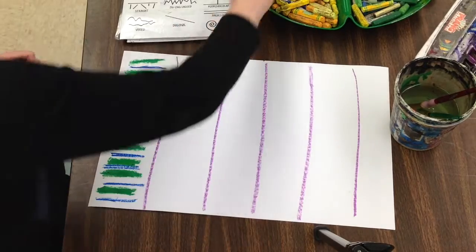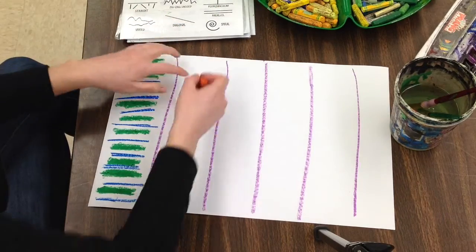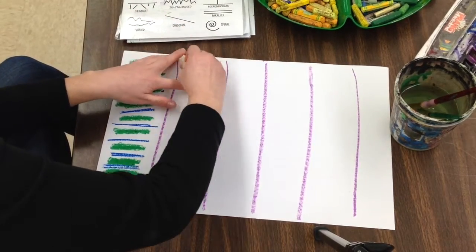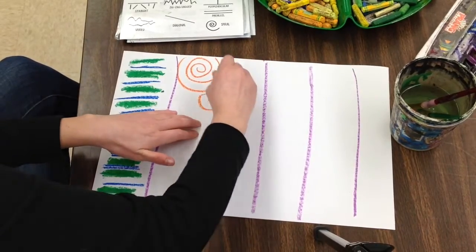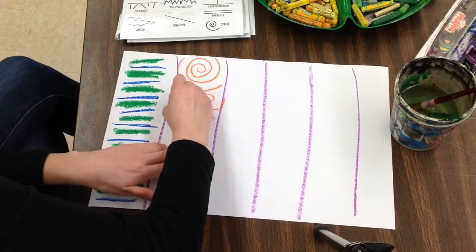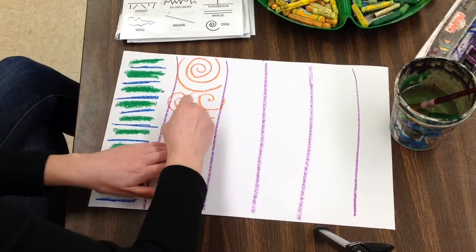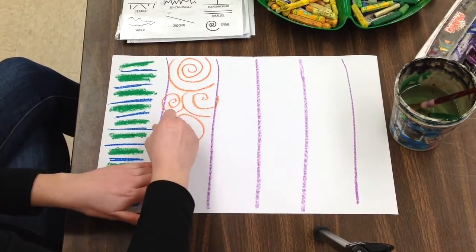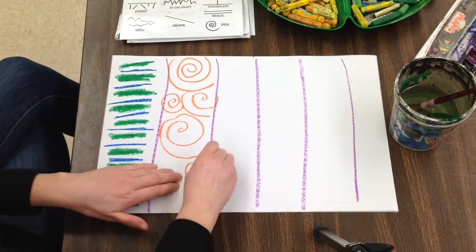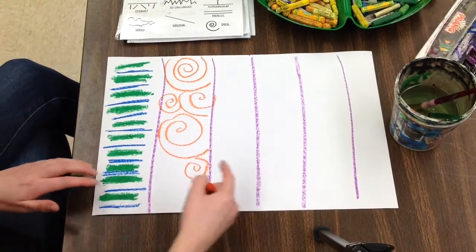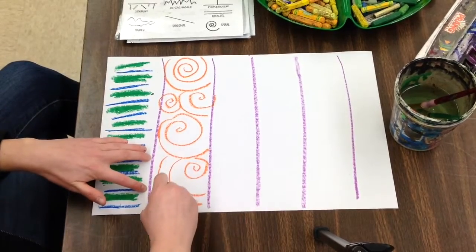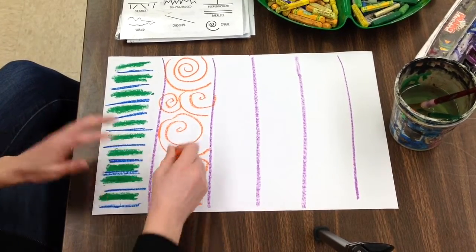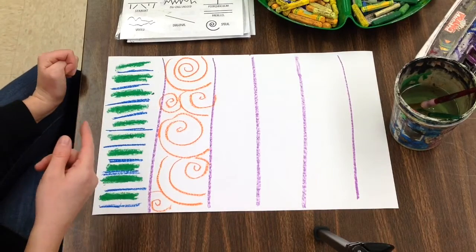Next, I think I'll use orange, and this pattern will be spiral lines. I'm just going to fill this whole area with spiral lines. Some spirals that are small, some that are big. Do you notice how when I'm filling in each of these spaces in between my lines, I use the same patterns? Artists, I want you to do a similar thing.